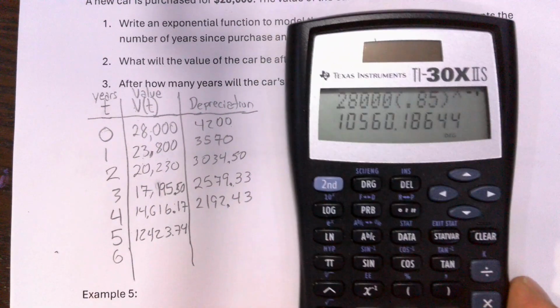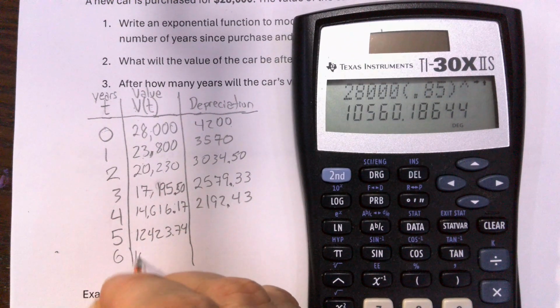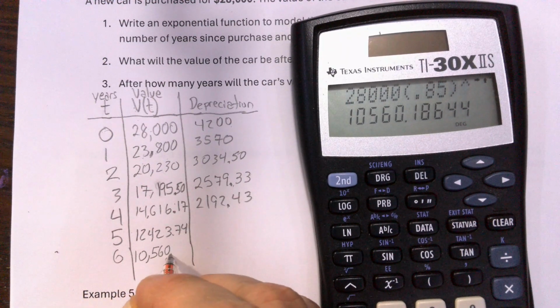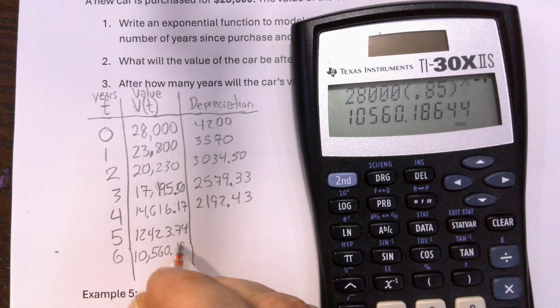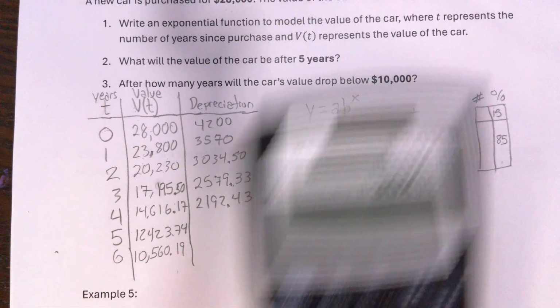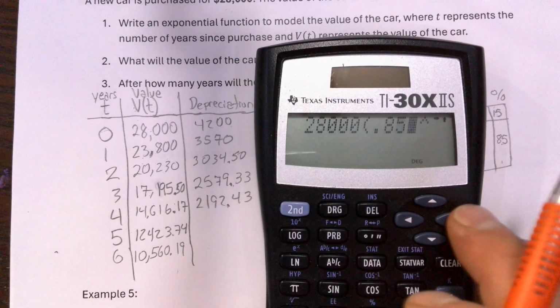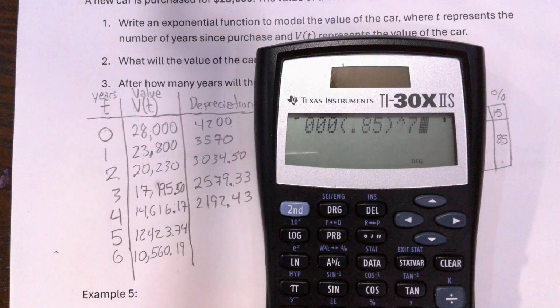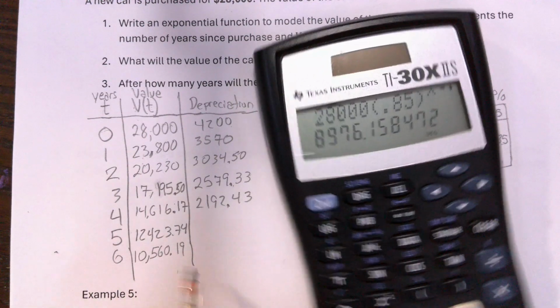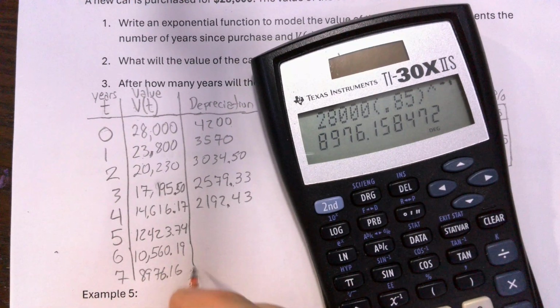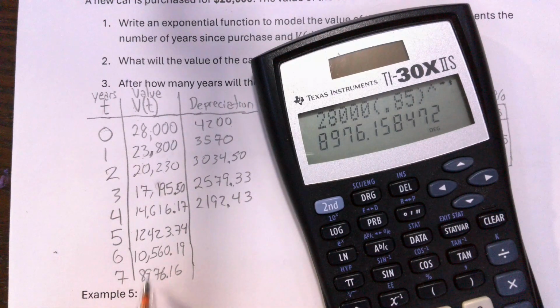So let's add that to the value for 6 years. That's going to be 19. All right, I feel like we're close, but they want to know when is it going to drop below 10,000. Let's go one more year. So I'm going to come up here and change this 6 to a 7. There we go. In the 7th year, $8,976.16. So during the 6th year, that's when it's going to drop in value below 10,000.